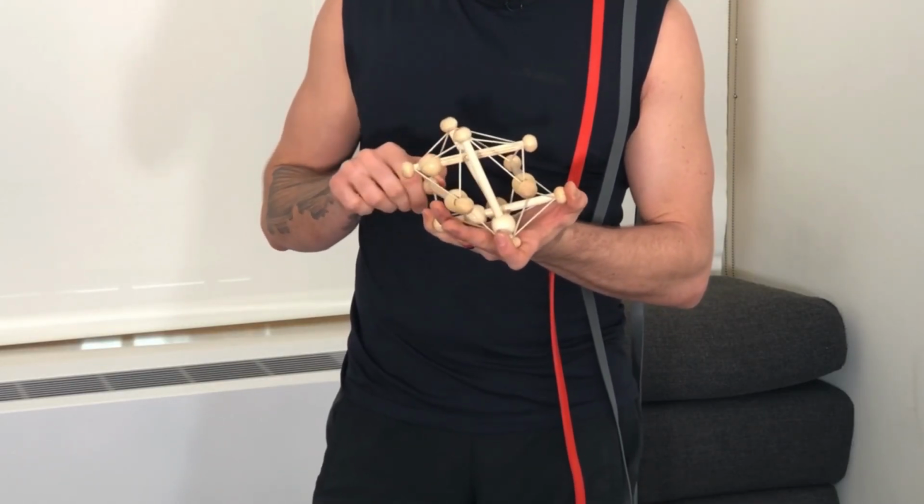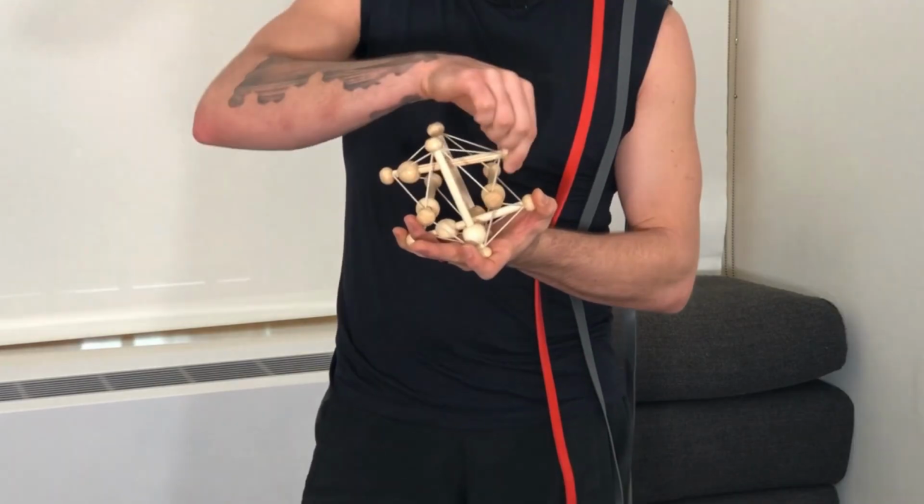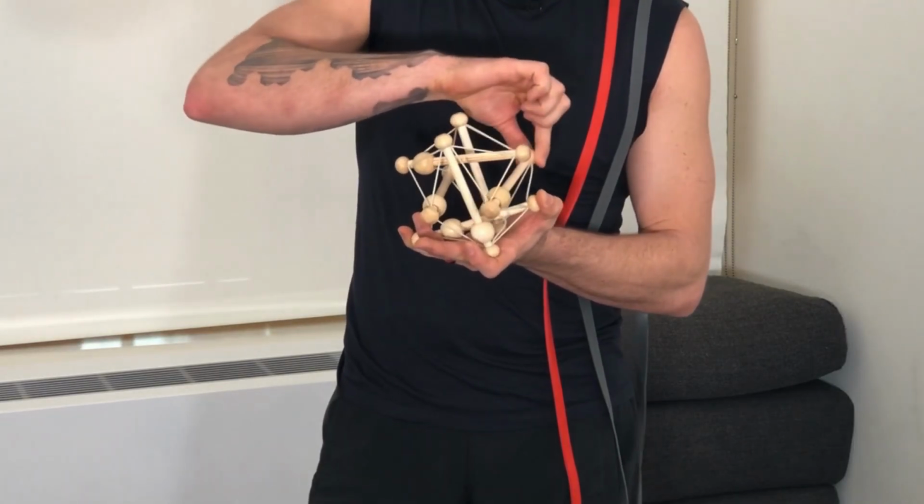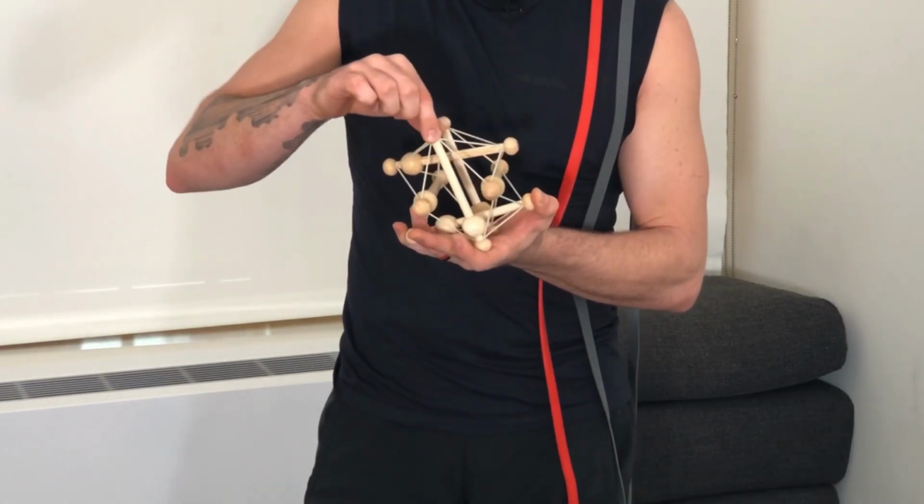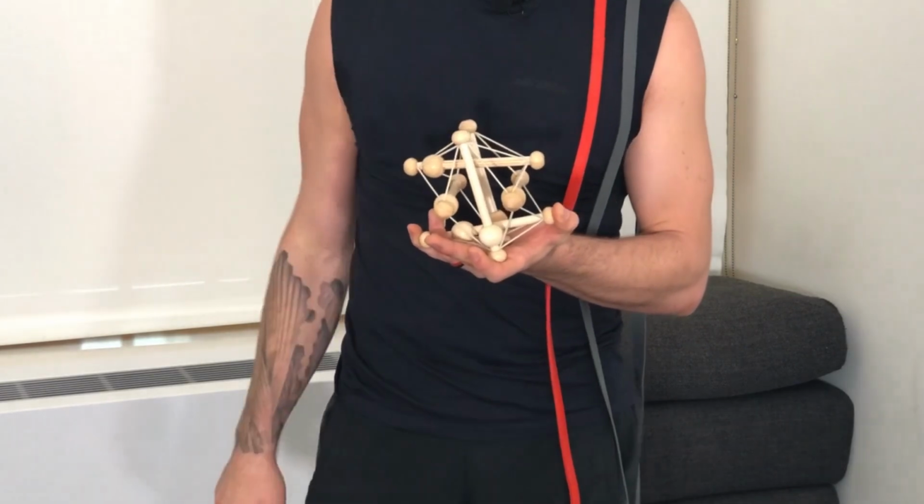Another thing to notice here is I can't create singular movement here. As I move one piece of this model, all the other pieces are going to start moving too, because it operates as a single unit. There are multiple things that we see that are operating similar to this, like a suspension bridge, or our bodies.